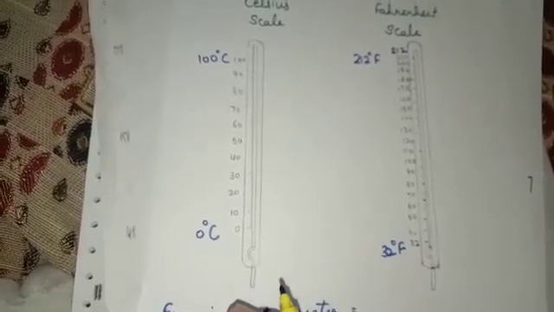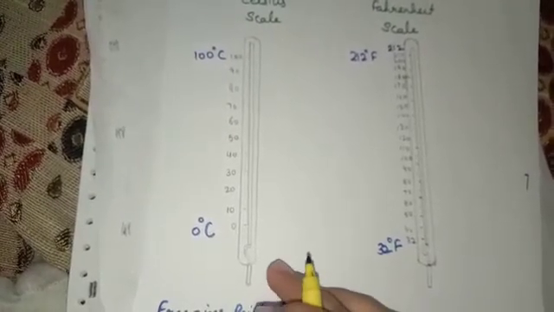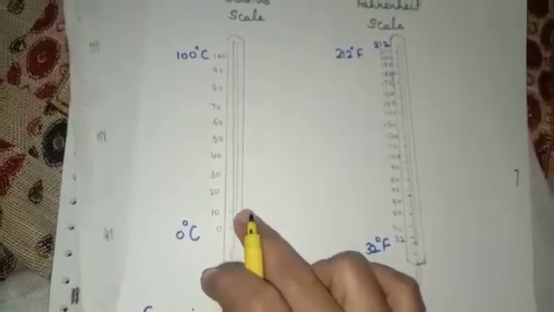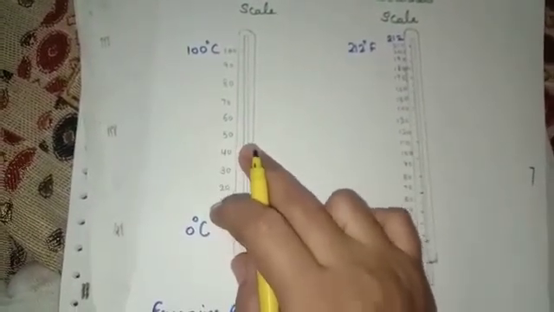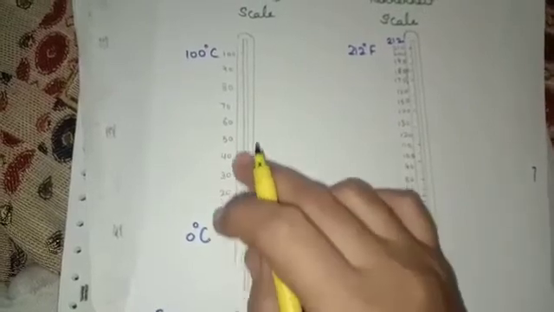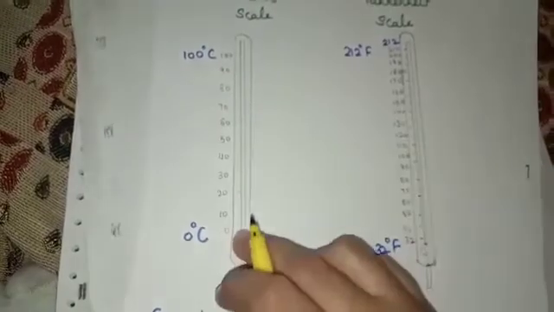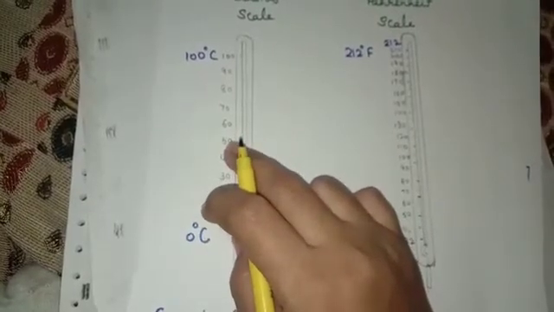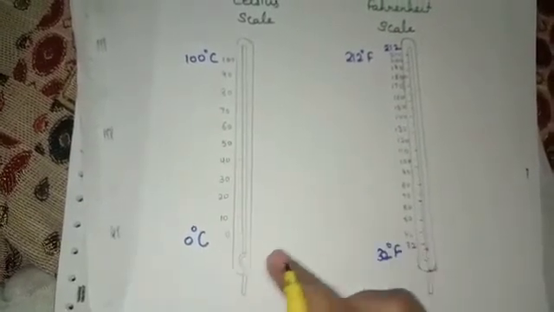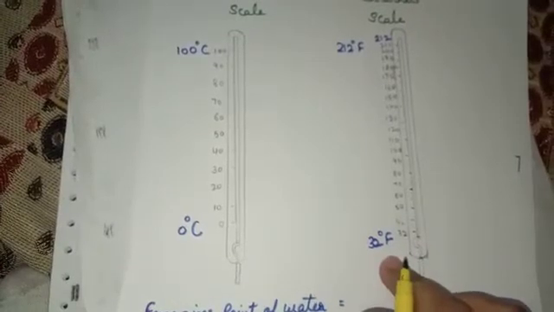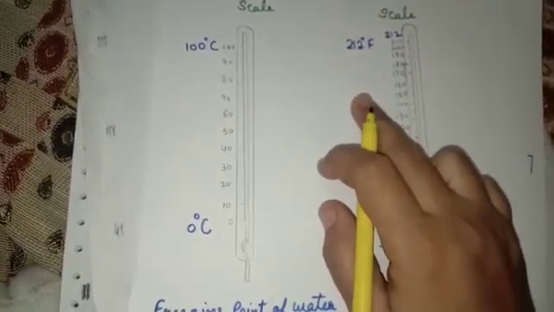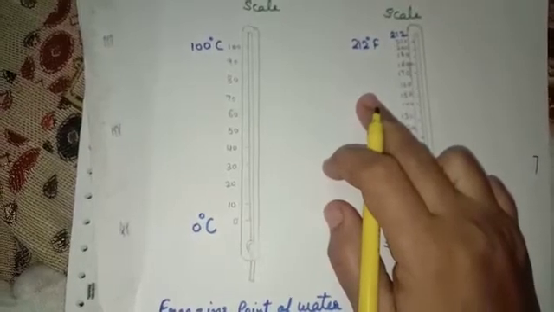And in summer season, when we switch on the ACs at our home, the temperature is sometimes 32 degrees Celsius, 33, which means when we move from 0 to 32, then the temperature becomes hotter. In the same way, here 32 degree Fahrenheit is the coldest and 212 degree Fahrenheit is the hottest.